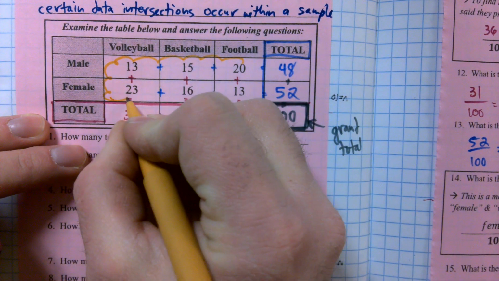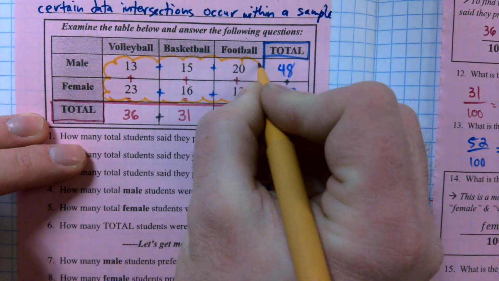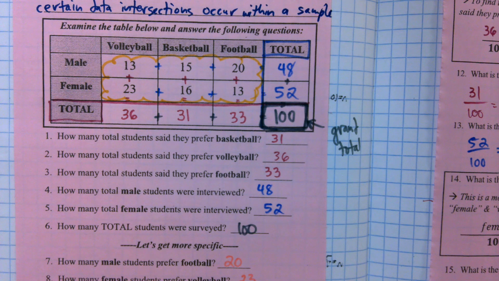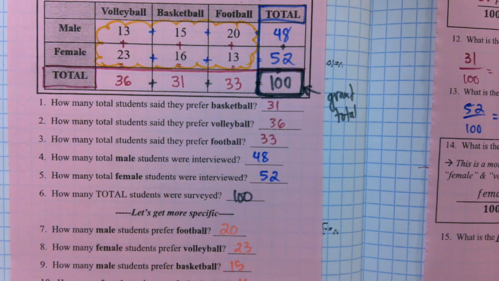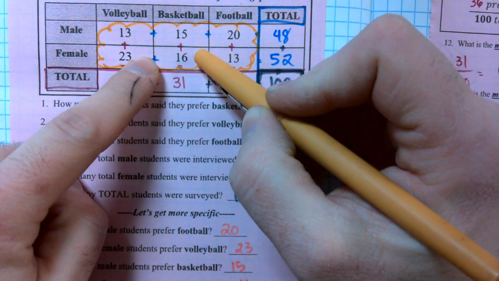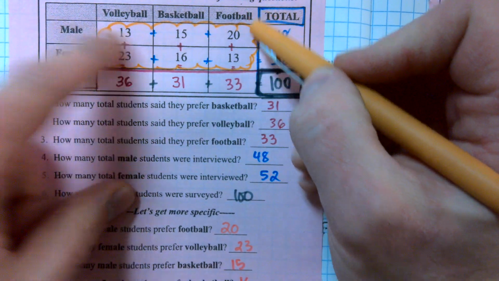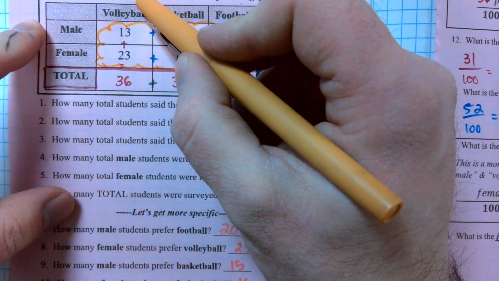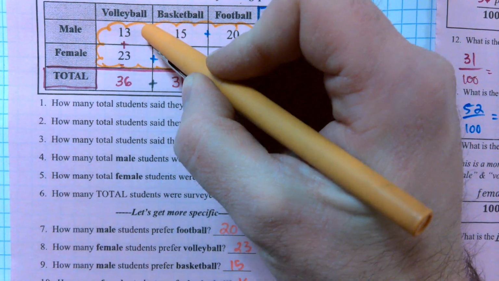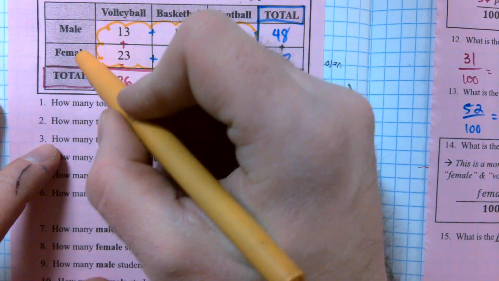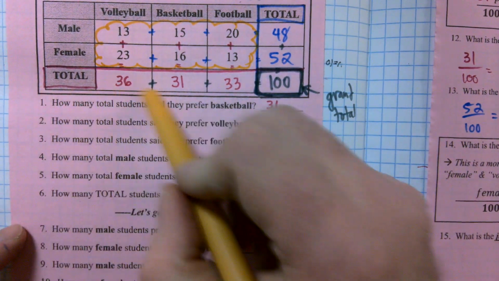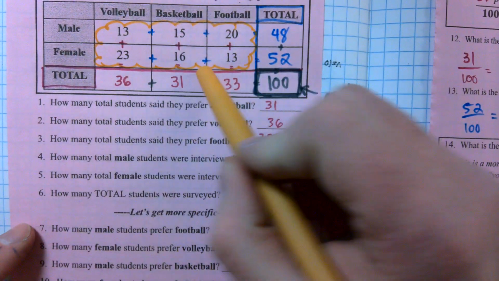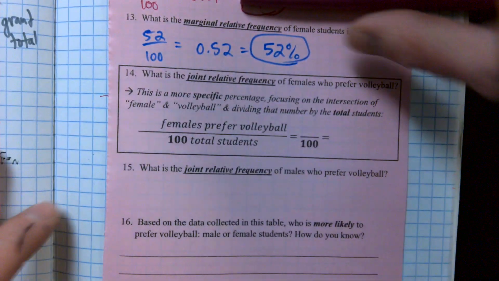These are my non-marginal numbers. Each of these numbers is the intersection of two data points. Female in basketball, 16. Male in football, 20. Male in volleyball, 13. That's where the joint comes into play. I'm joining up a specific gender with a specific sport. Marginal, we're talking about totals. Joint, we're talking about the inside, the smaller ones, okay?